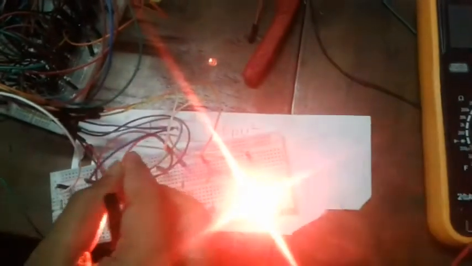We're going to do a multiplication. The first input is 7, and 7 is being multiplied by, again, 7. So the answer should be 49, and this is the binary for 49. As you can see, it's 110001. It's 49.